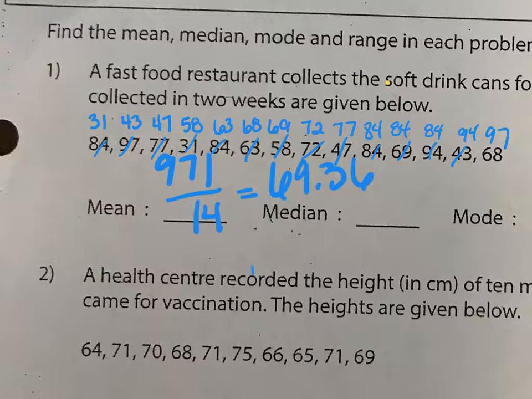Okay, so the rule is for median. I'm sorry, we're on median. The rule for median is, if you have an even number of numbers, it's in between two. If you have an odd amount of numbers, it's a specific one. So currently we have what? Even, okay? Because there's 14. So we can go through and mark them out, however, whatever floats your boat.